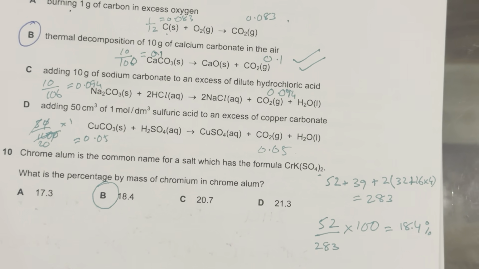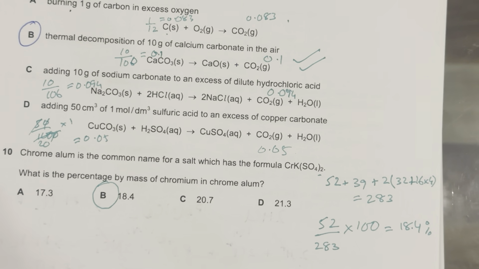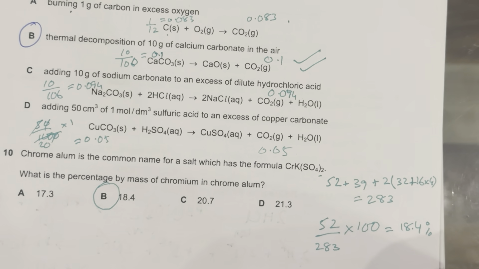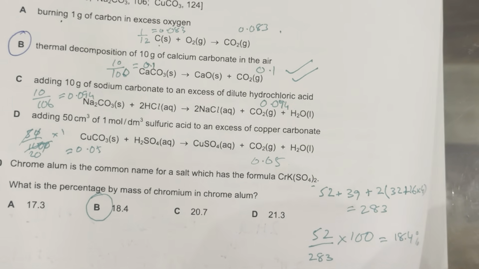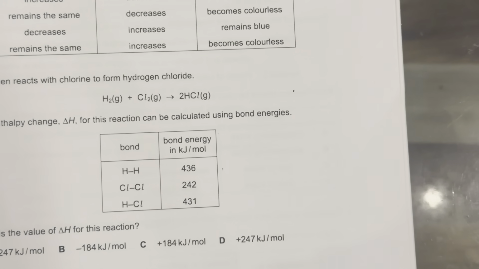This was an easy question. Whenever you need to calculate the percentage of a particular element, you just need to take the mass of the element for which you are calculating the percentage and divide it by the molar mass of the whole. Okay, so this was an easy question. Now we will move to the next question, question number 11.